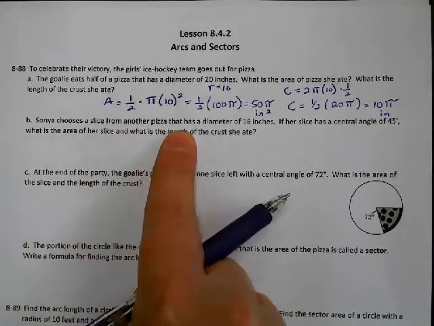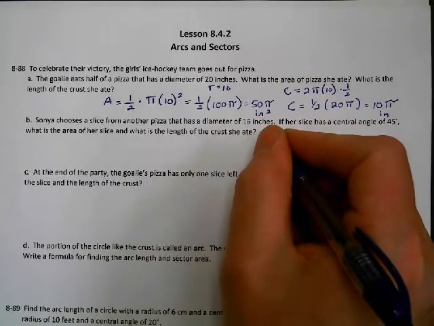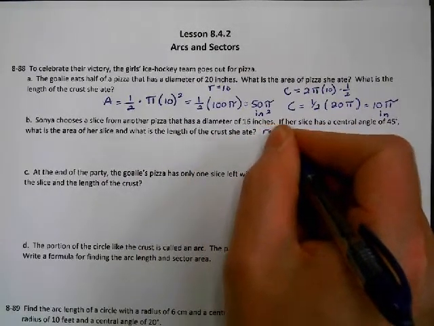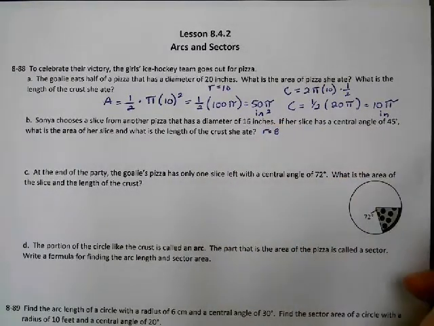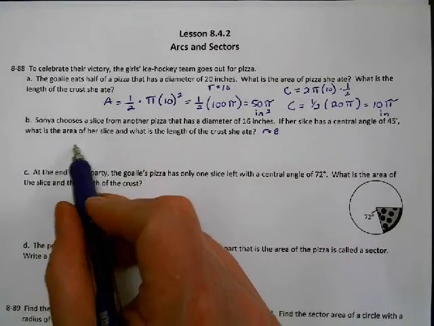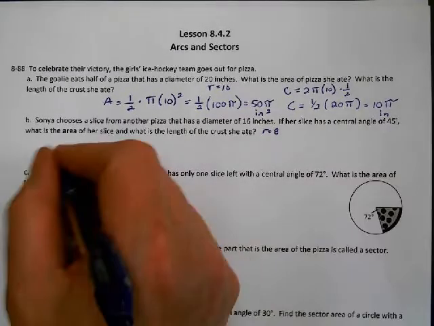Sonia chose a slice from another pizza that has a diameter of 16 inches. So that diameter is 16, so the radius is 8. If her slice had a central angle of 45 degrees, what is the area of her slice and what is the length of the crust that she ate?